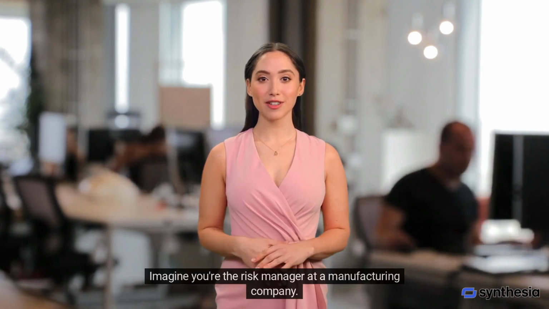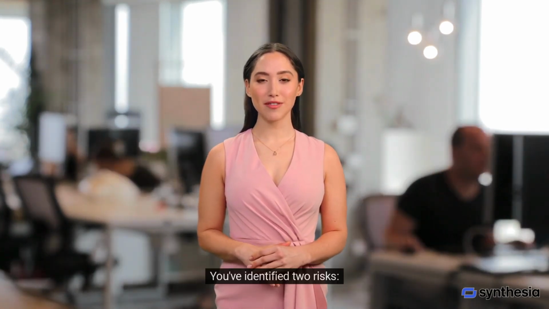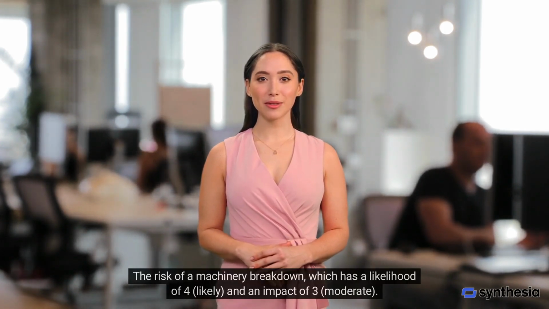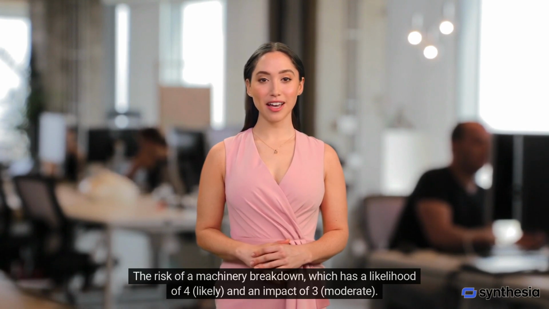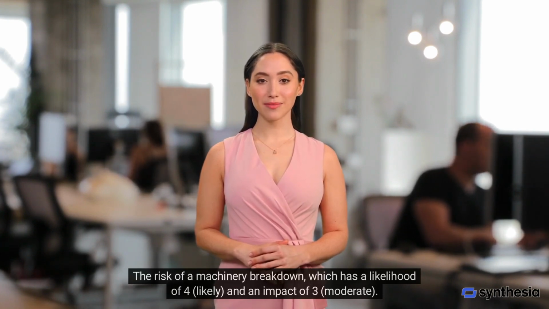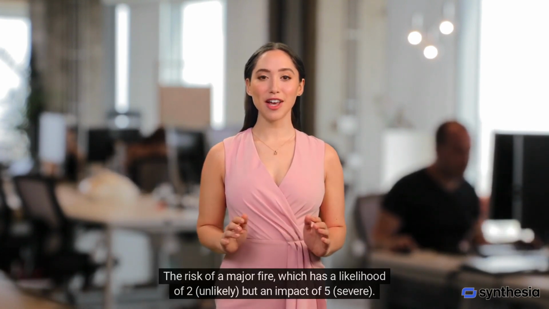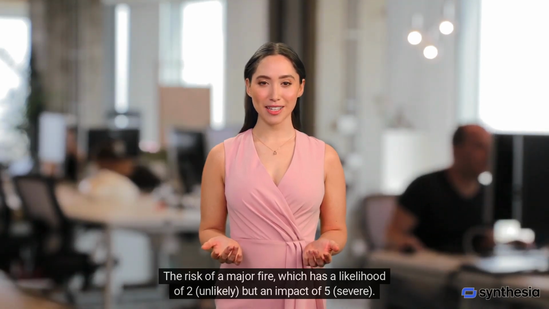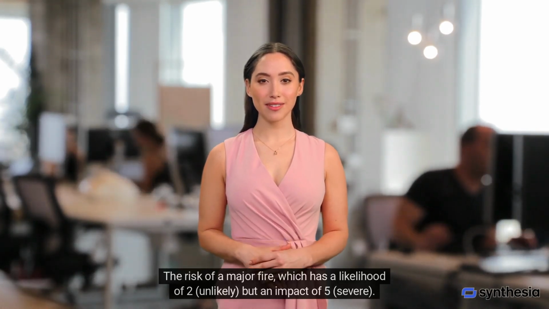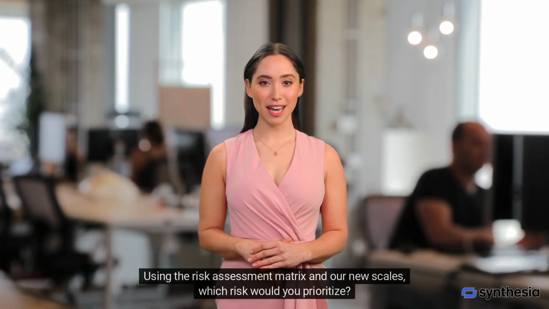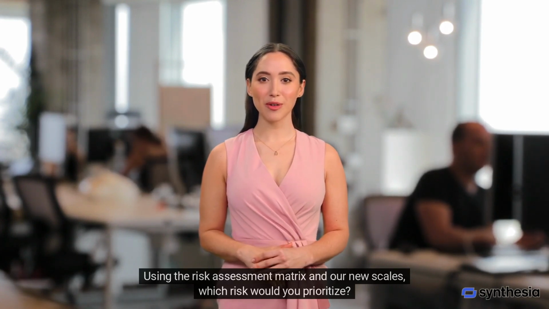Imagine you're the risk manager at a manufacturing company. You've identified two risks. 1. The risk of a machinery breakdown, which has a likelihood of 4, likely, and an impact of 3, moderate. 2. The risk of a major fire, which has a likelihood of 2, unlikely, but an impact of 5, severe. Using the risk assessment matrix and our new scales, which risk would you prioritize?